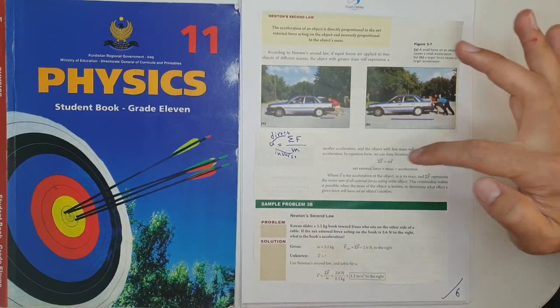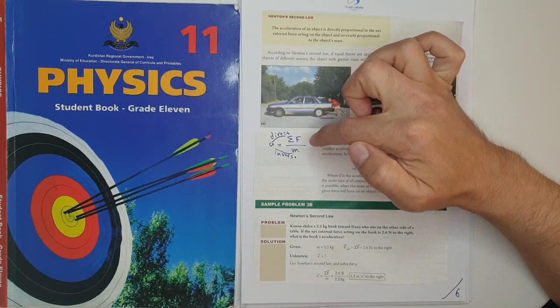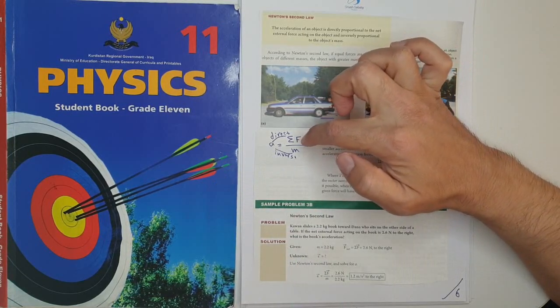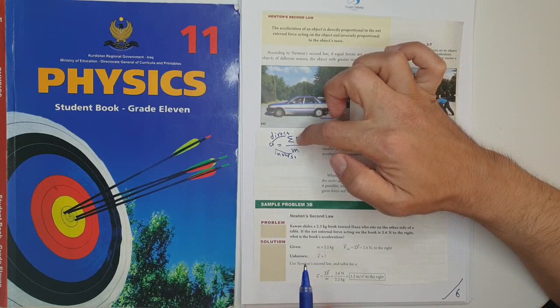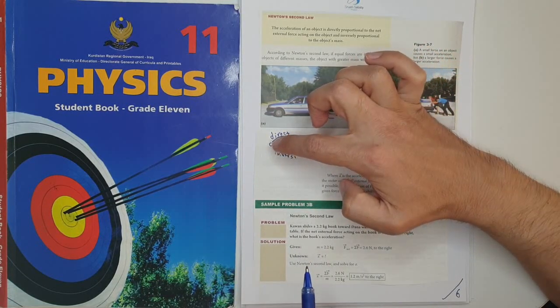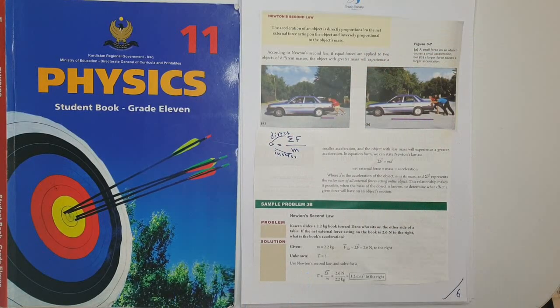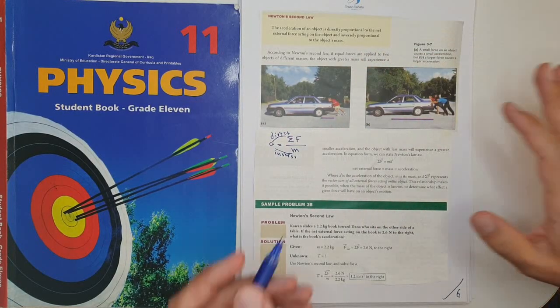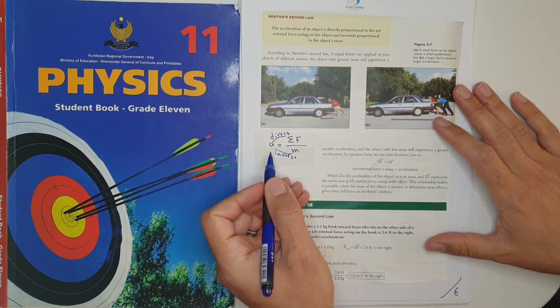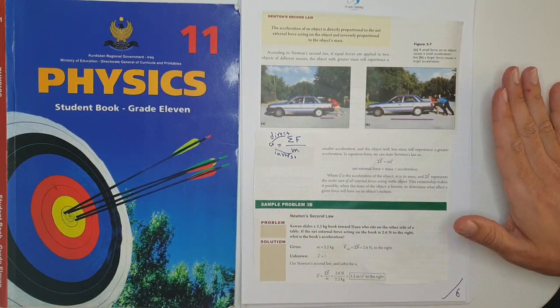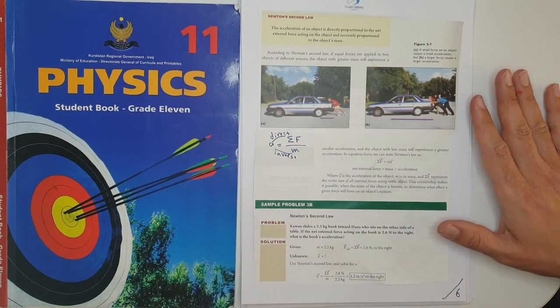inversely proportional. Directly means that when the force on the object is increased, the acceleration of the object is also increased. When the mass of the object is increased, the acceleration of the object is decreased.